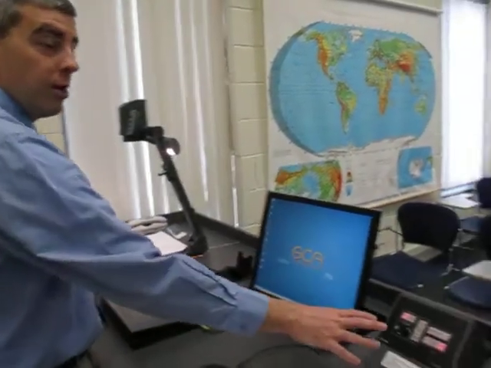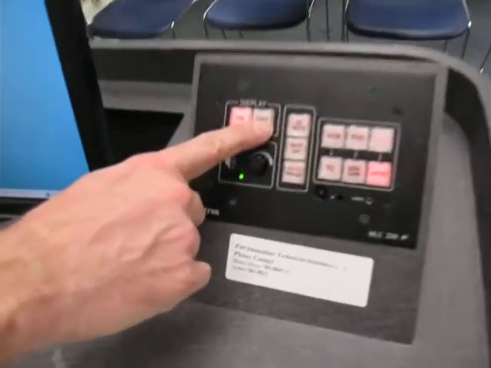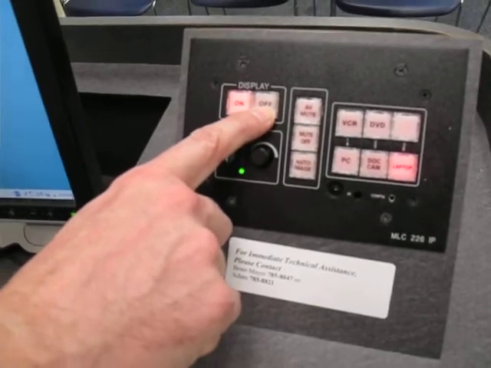When I'm all done with whatever it is I'm doing, I'm going to go back over to the controller, up into the display area in the upper left, and I'm going to click the off button. And that's important because that powers the projector down, and it'll save the life of the projector bulb for us.